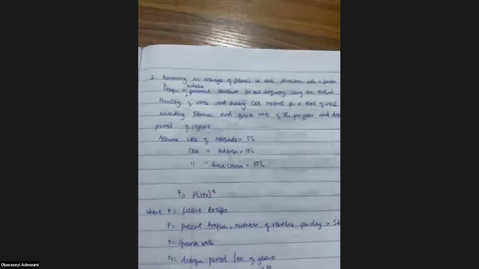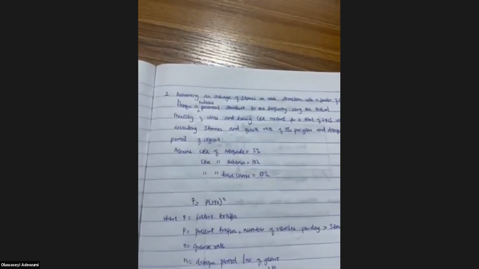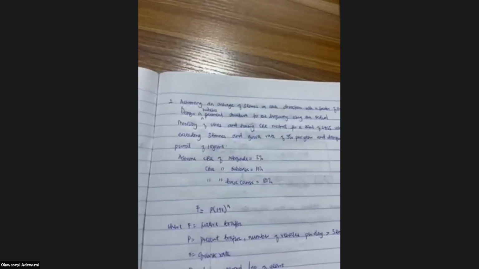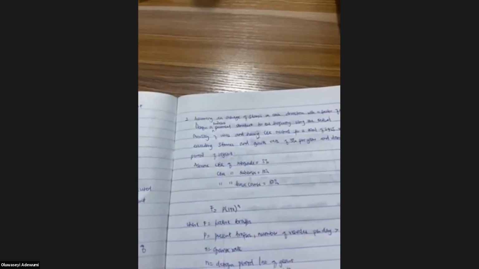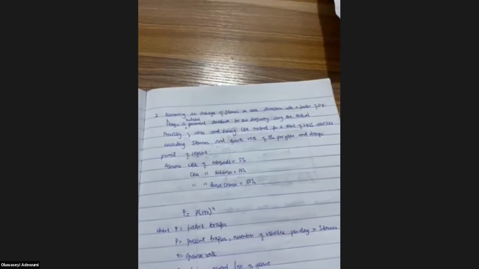So now, what from this question? I want to take you back to the question that we just solved from the material. They stated 3,000 kilogram, taken as 3 tons, as in your flexible pavement design curve, where you see number of vehicles per day greater than 3 tons.